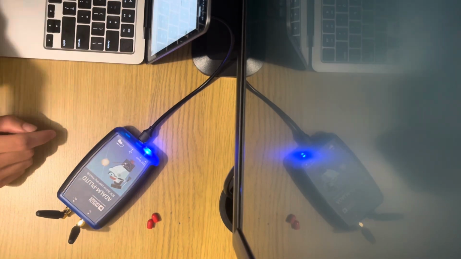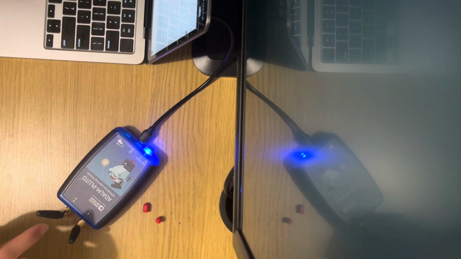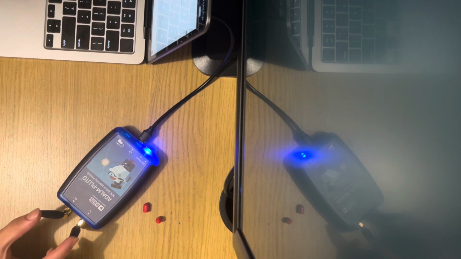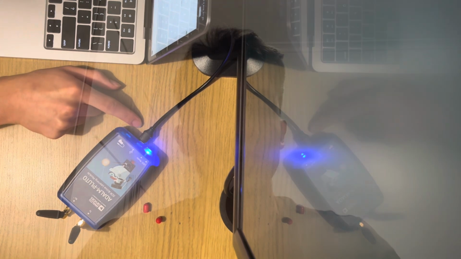So this is how Adam Pluto is connected to the computer. The covers have come out from the RX and TX, and the antennas are attached, and the Adam Pluto itself is blinking and is connected to the computer. And before I continue, I want to say a big thank you to Matt Ven, who helped me get the Adam Pluto SDR. That support made this project possible.